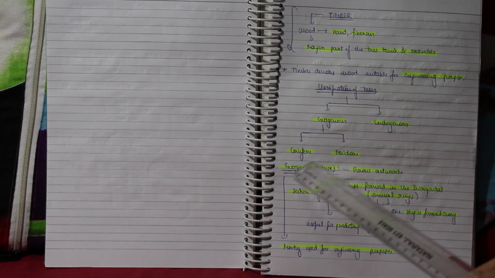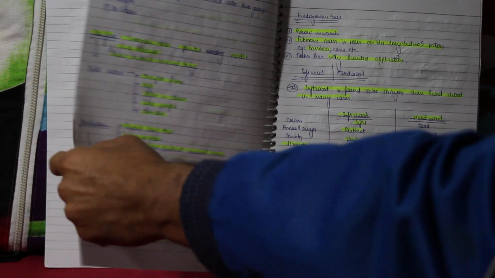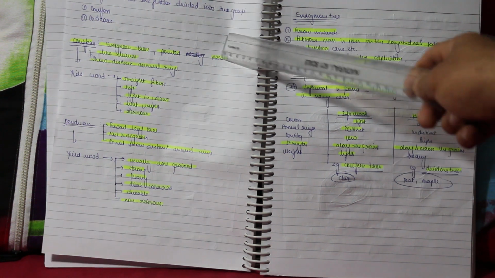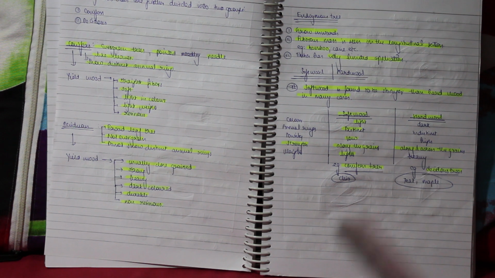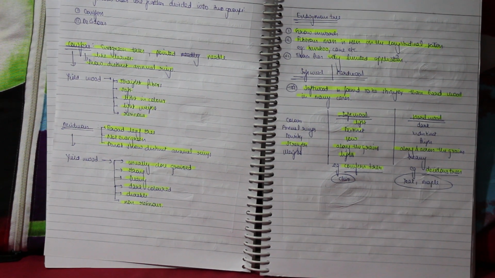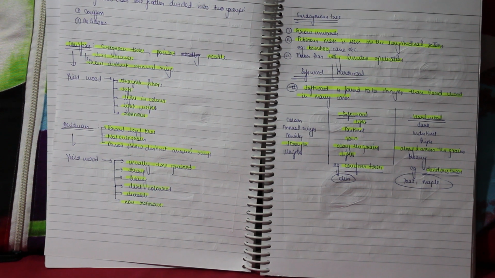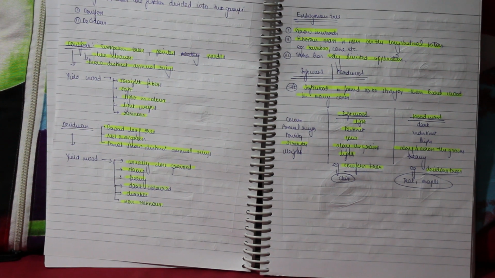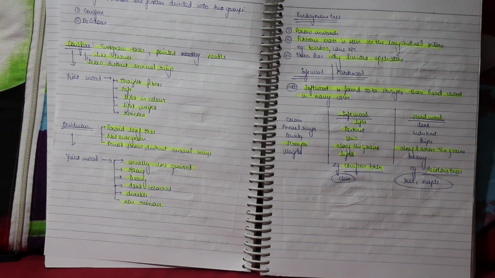Now we'll be talking about conifers and deciduous. As I said, conifers and deciduous are two parts of exogenous trees. What are conifers? They are evergreen trees. What do you mean by evergreen? It means that it can blossom or grow anytime in the year, irrespective of the season. These have pointed needles, so the leaf is a bit pointed, and they show distinct annual rings because they are part of exogenous trees.